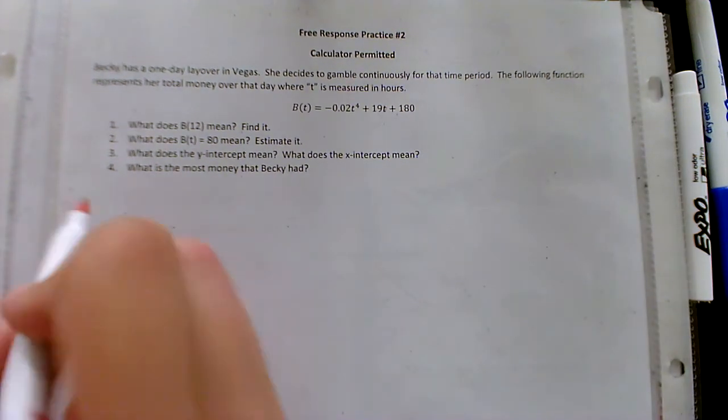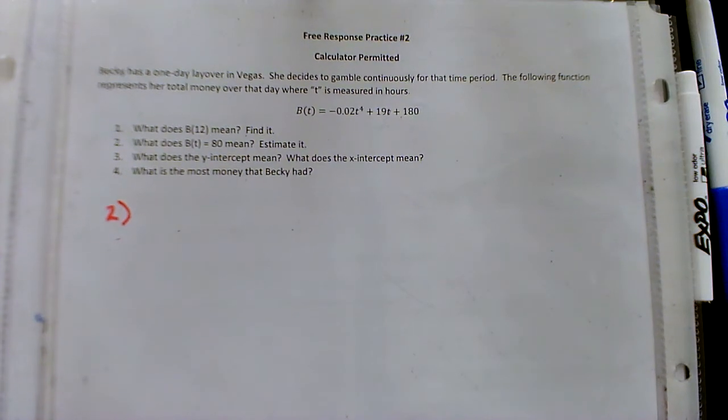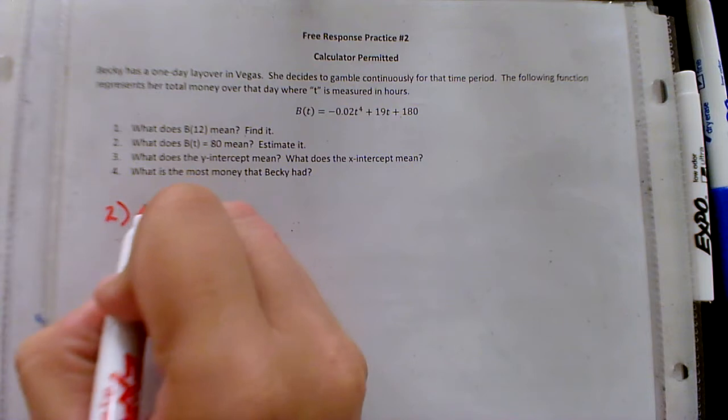All right, let's go ahead and check out 2. What does B of t equal 80 mean? Again, we're talking about a 7-day layover and how much money she has. Can we think about input-output function notation? What are we trying to figure out? Yeah. At what time she had $80.